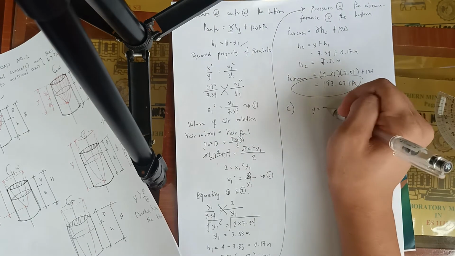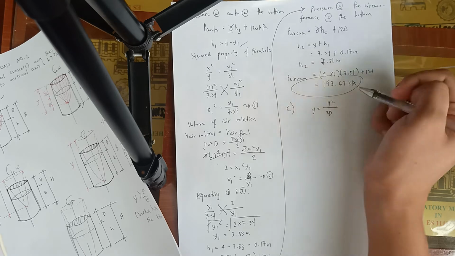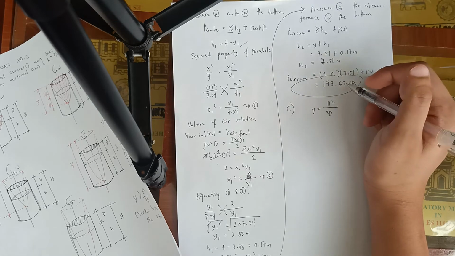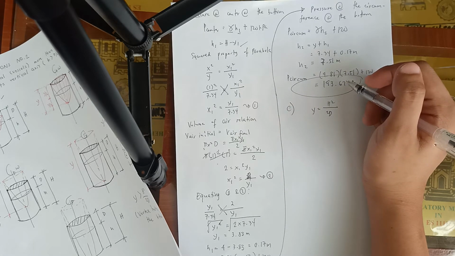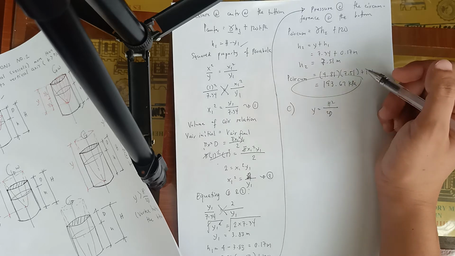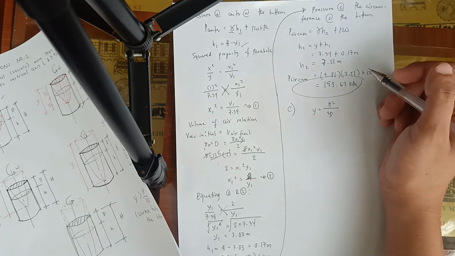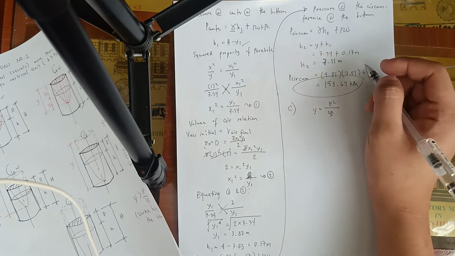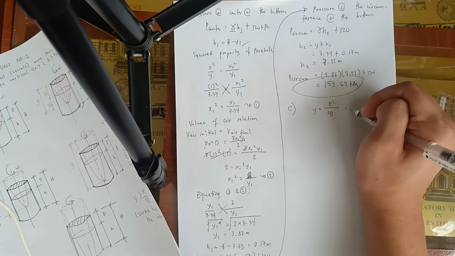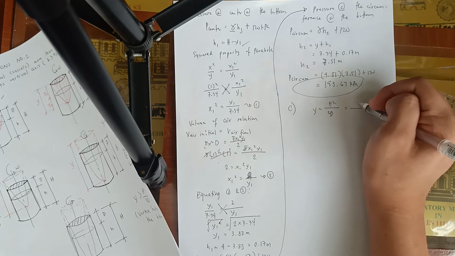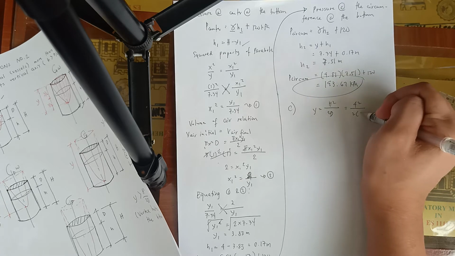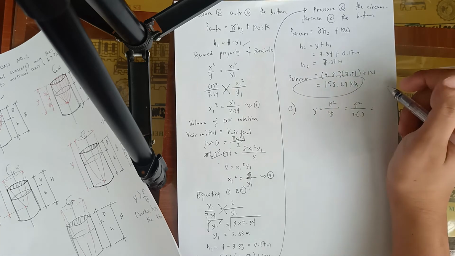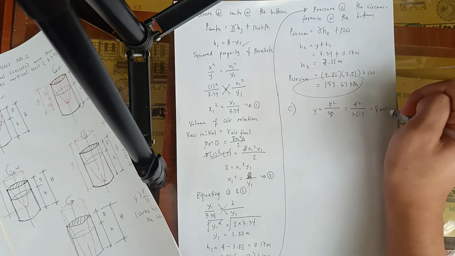Y equals h squared over 2g. And we have already solved this, but I need to do it again. So 4 squared over 2 times 1, it is 8 meters.